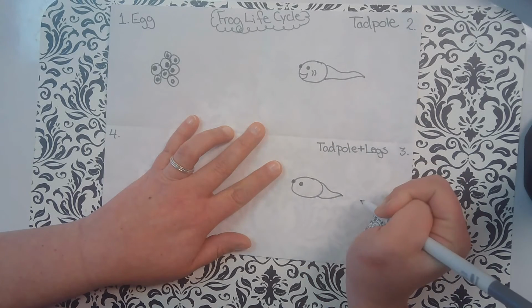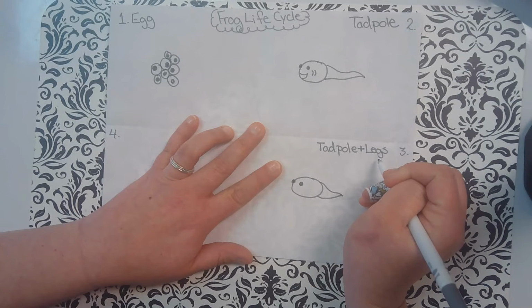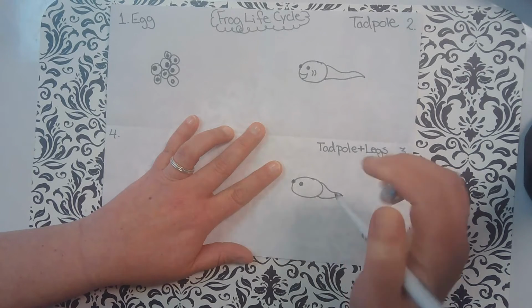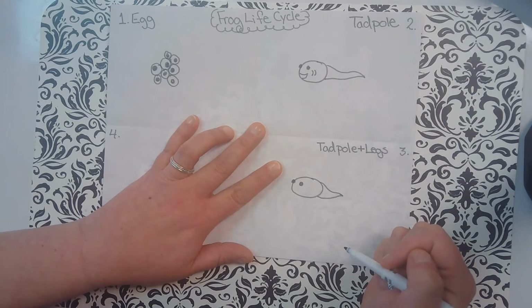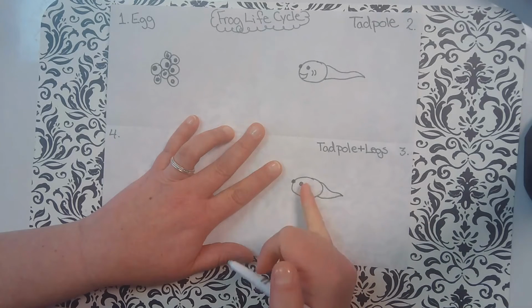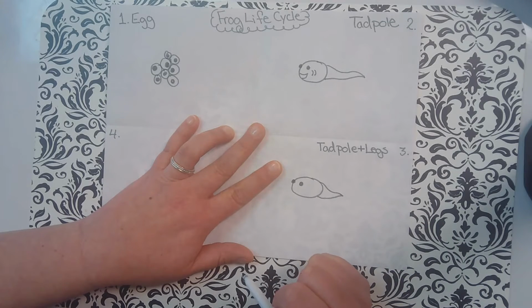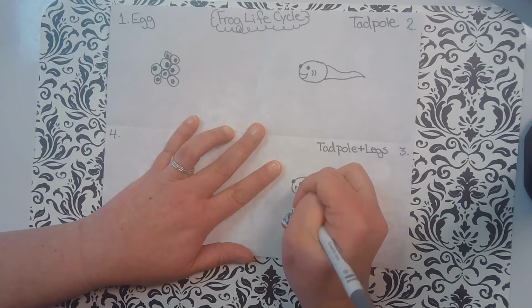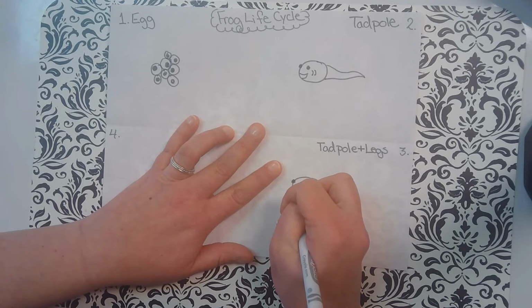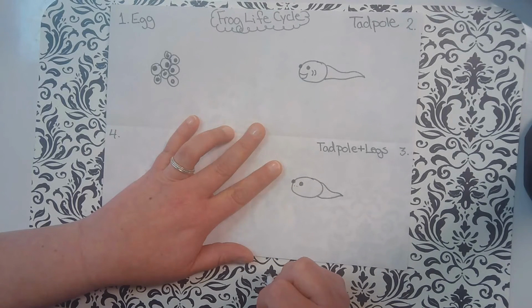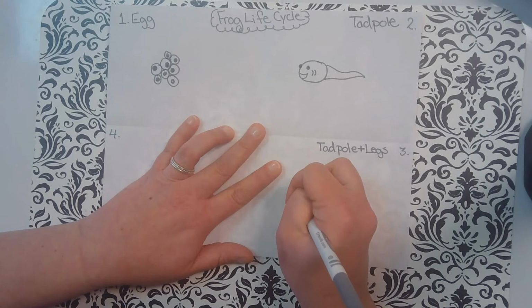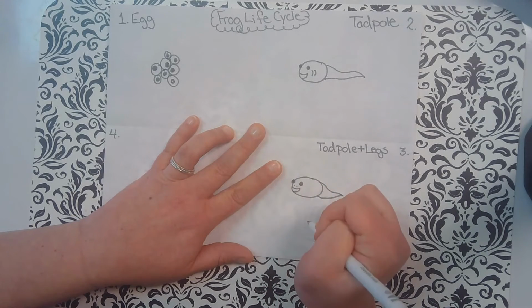Once their legs start coming out to where they can get out of the water, they start to need to breathe air. Their gills go away and they start breathing through their nose and mouth. We're going to have to give this guy a nose. Boop, boop. There it is. It's very small. He will also need a mouth so that he can continue to eat nutrients and grow bigger.